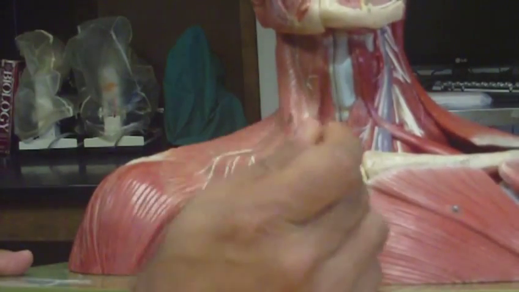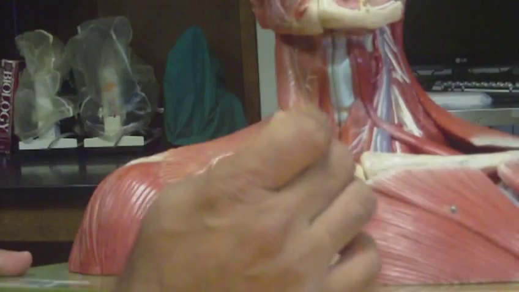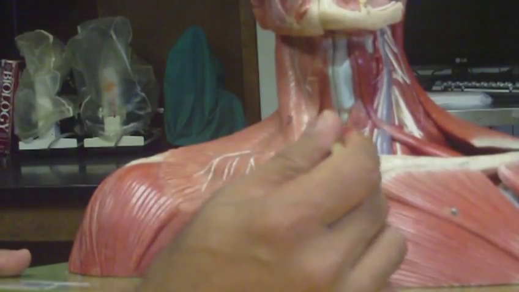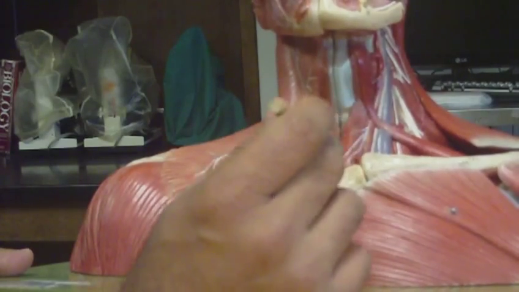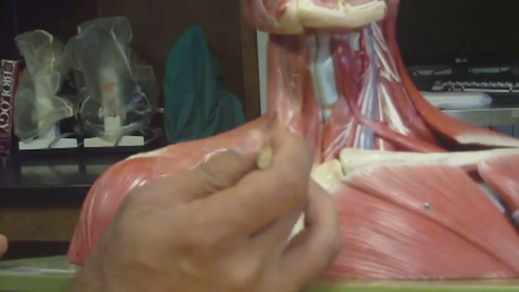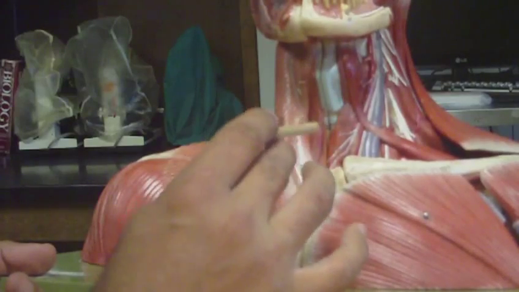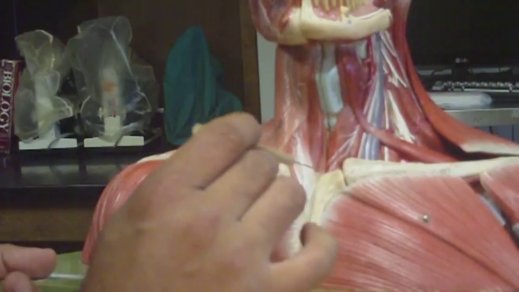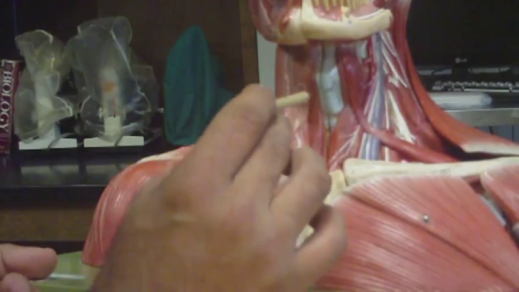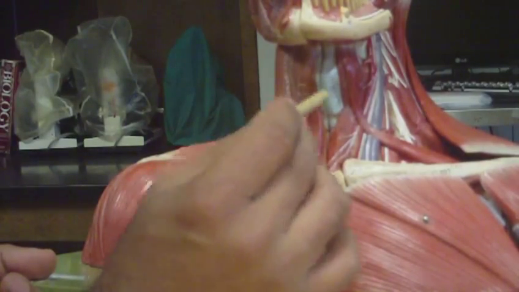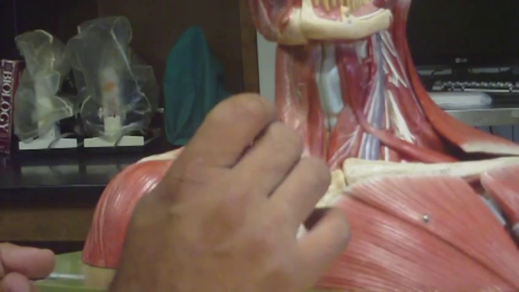So that would be your sternohyoid muscle. Not all the muscles that originate from here go all the way to the hyoid bone. Some of them will terminate short, and we have one of them here. It's originating also from the sternum, but would go only to the thyroid cartilage. As you can see here, that would be your sternothyroid.